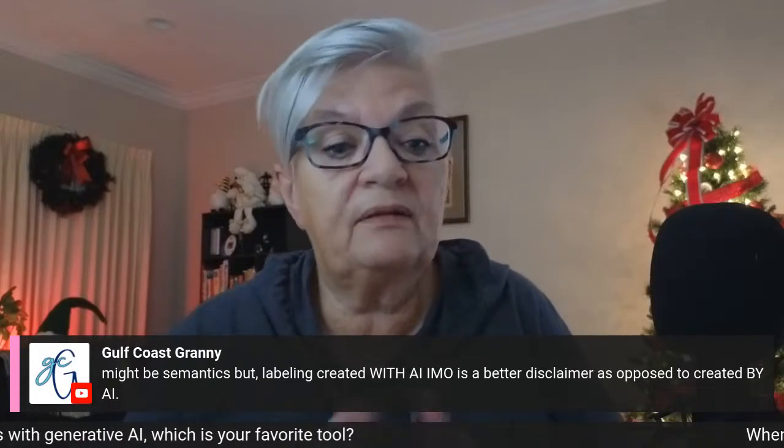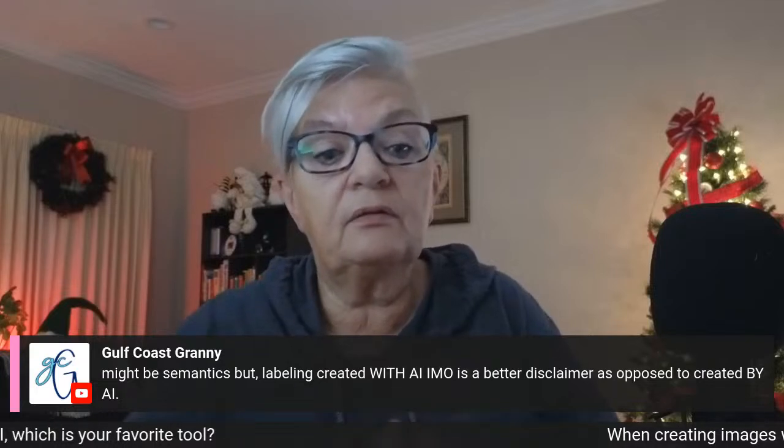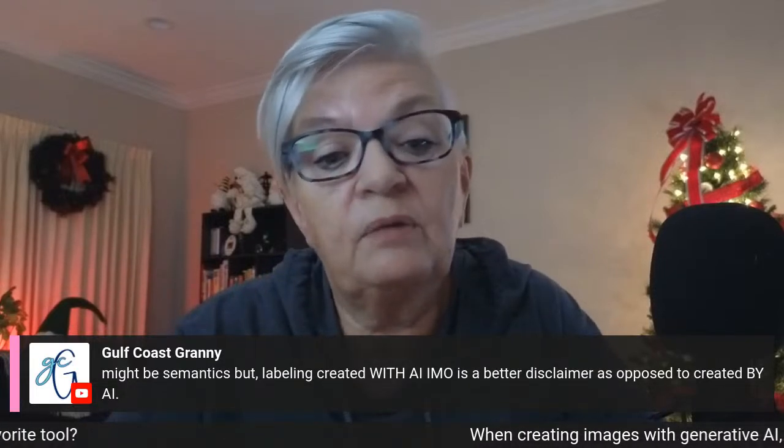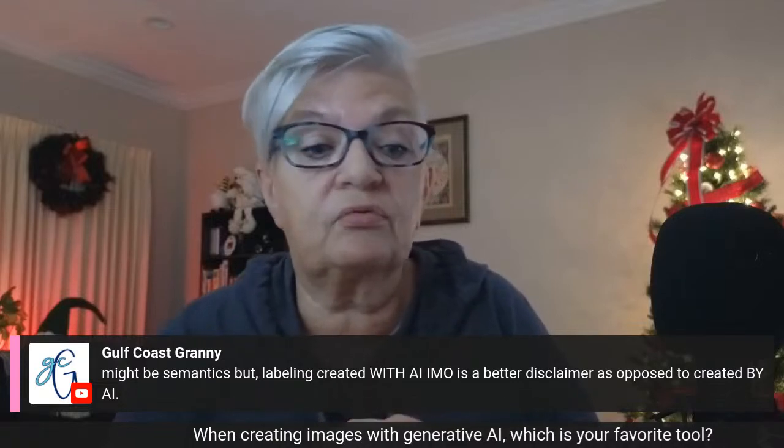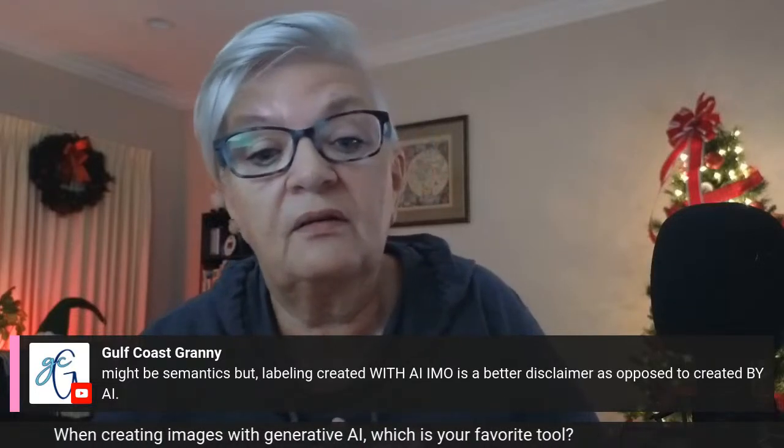Might be semantics, but labeling "created with AI", in my opinion, is a better disclaimer as opposed to "created by AI".